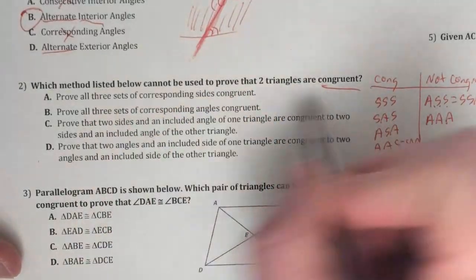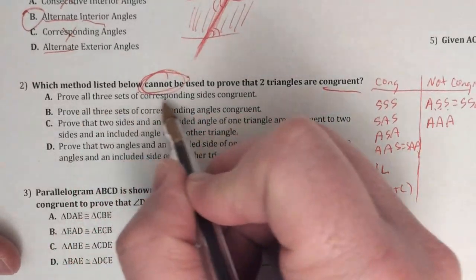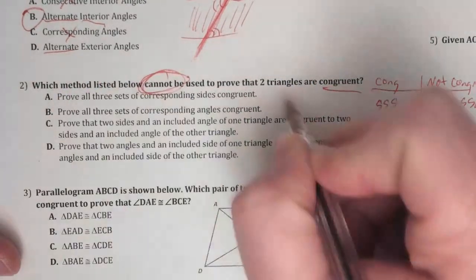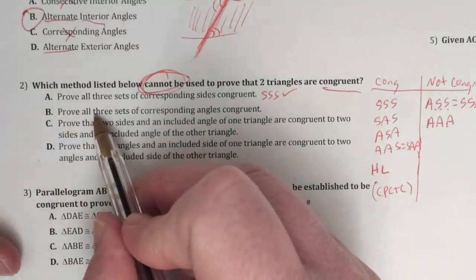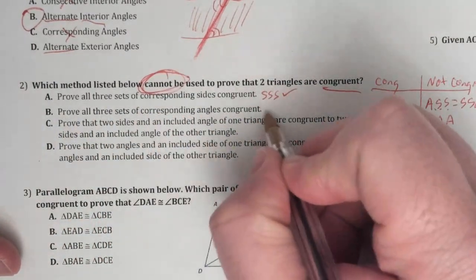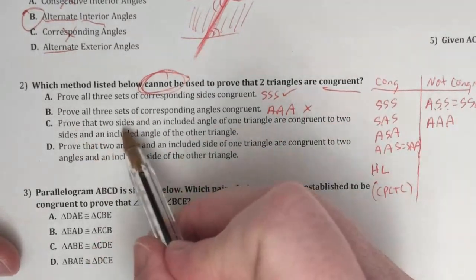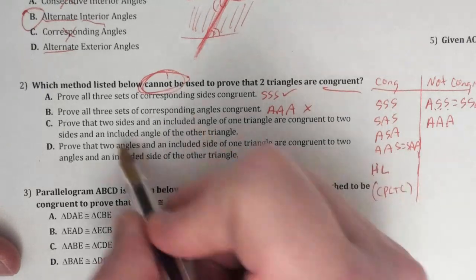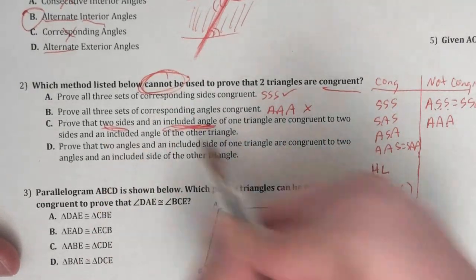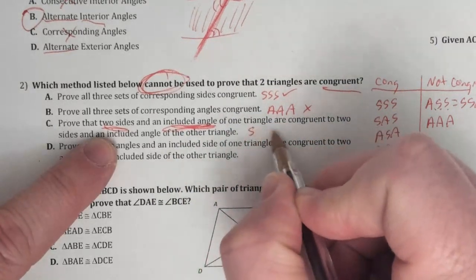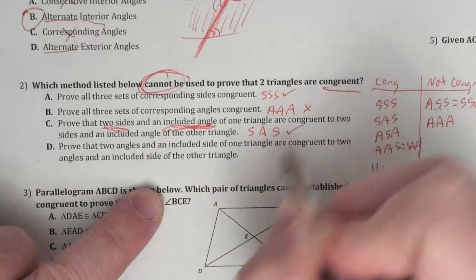If we prove, so which ones are not? So this right here, all sets of corresponding sides, that would be SSS, which is good. Prove all sets of corresponding angles are good. That's AAA. That's not good. Prove that two sides and an included angle. So we have two sides and an included angle. Included means it's in the middle. So that would be SS. And then the angle included would be the A in the middle, and that is okay.